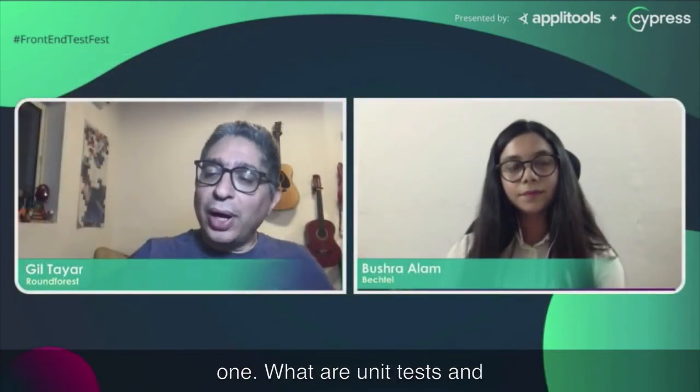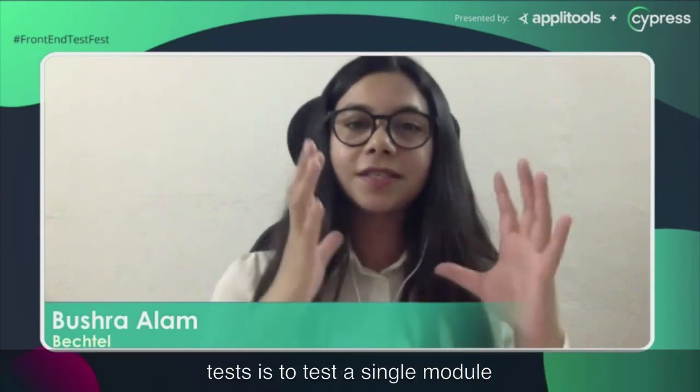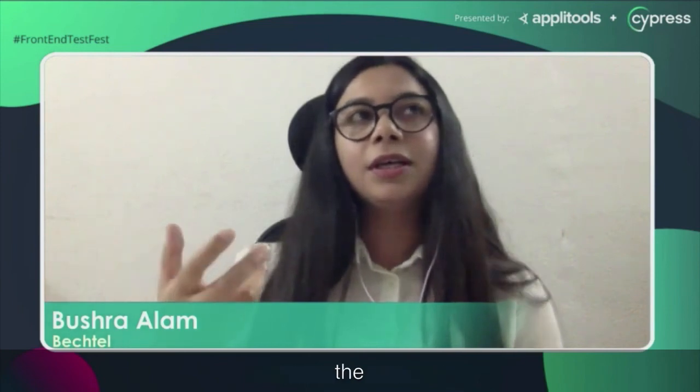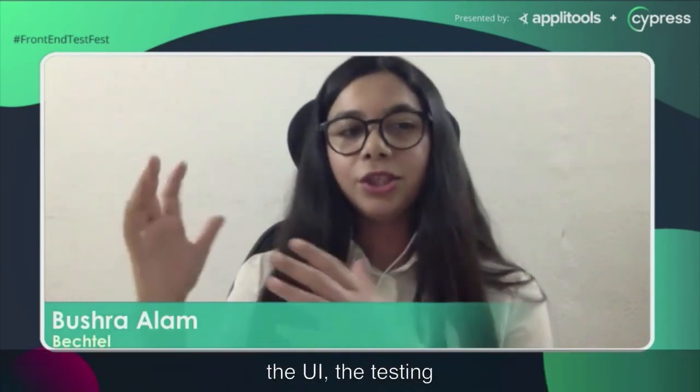Great. Oh, this is an interesting one. What are unit tests and end-to-end tests? All right. So unit tests are usually written by developers, and the purpose of unit tests is to test a single module, a unit of code. Whereas end-to-end testing is more focused on the flow of the application and the UI.